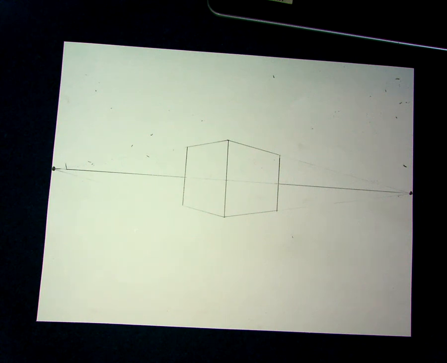Is she using her vanishing points, Jesse? Step 2, we're going to use vanishing points. So we put a vanishing point there, put a vanishing point there, and then we will just need to go from here to the vanishing point.